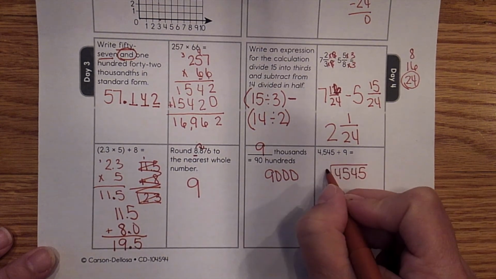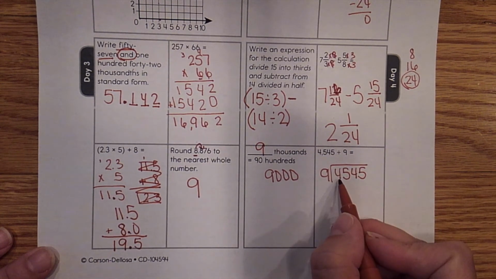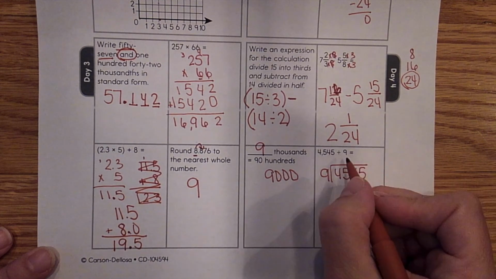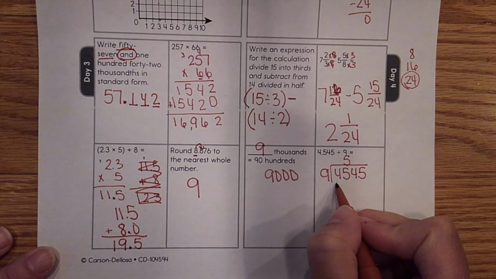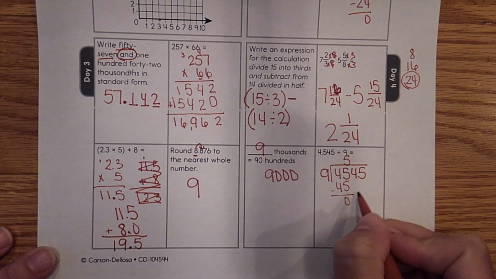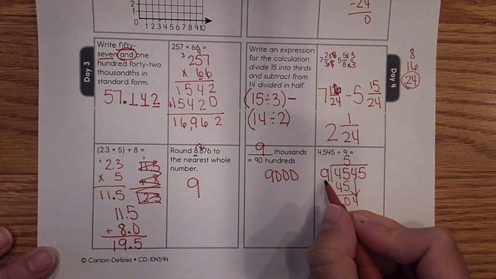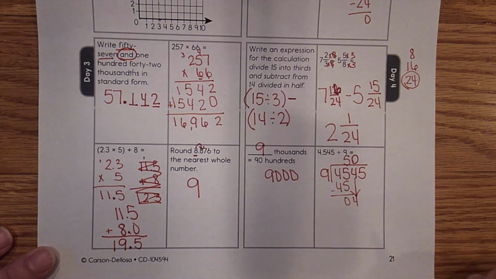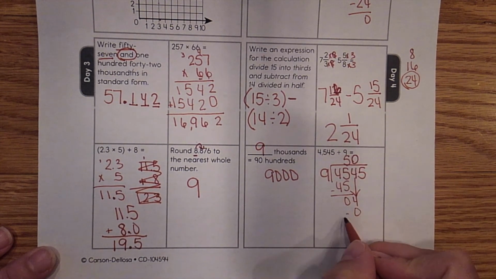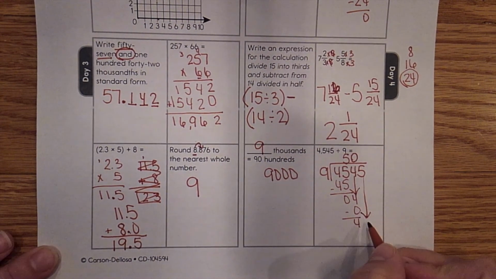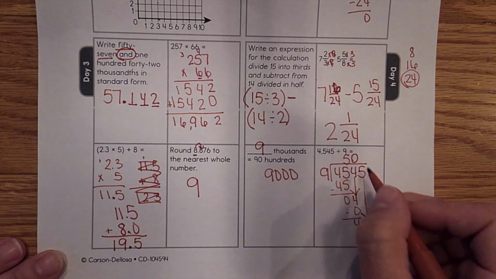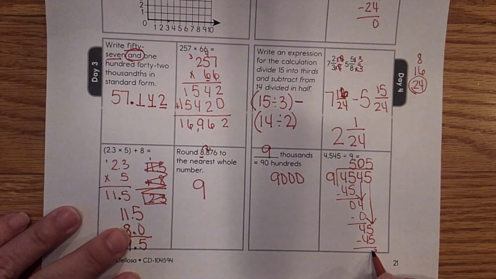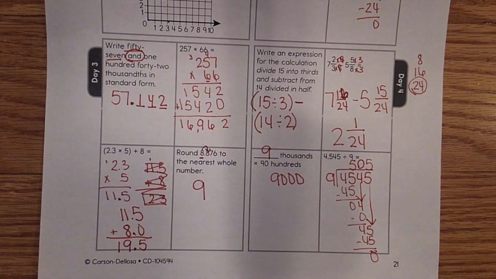4,545 divided by 9 in standard algorithm. No groups of 9 will make 4, so I'm going to look at 45. If I skip count by 9, I find out that it's 5 groups. And when I subtract, I get 0. I still have to bring down this 4. 9, no groups of 4. So this time I have to put that placeholder right there. That's 0. 0 times 9 is 0. 4, and now I'm going to bring down the 5, and I get 45 again. From my first problem, I know that it's 5. So my quotient is 505.